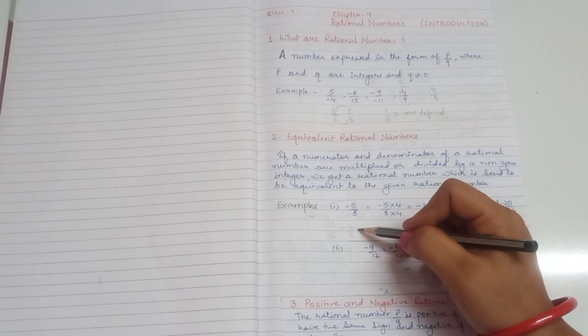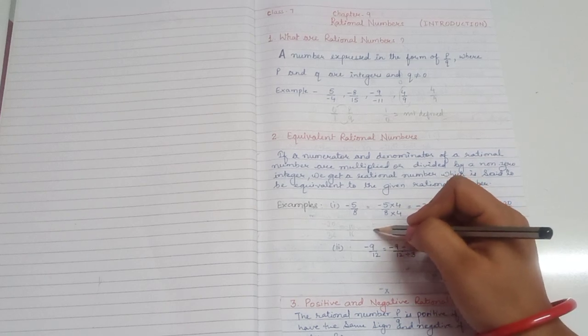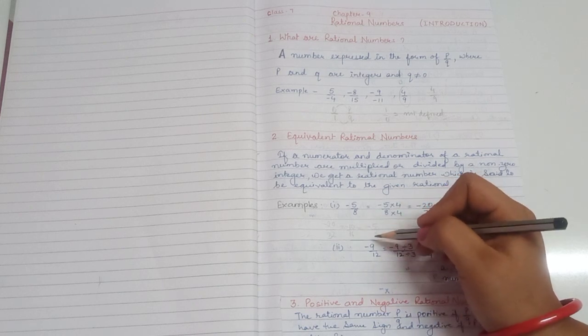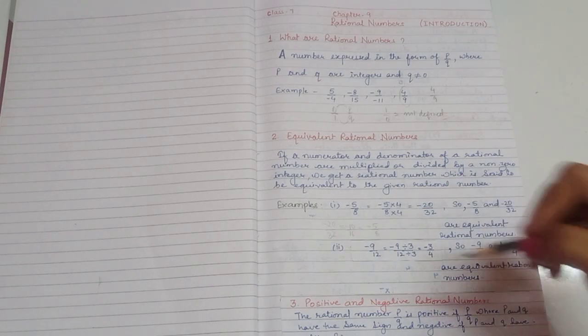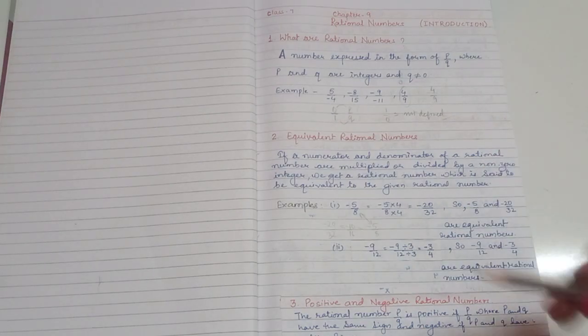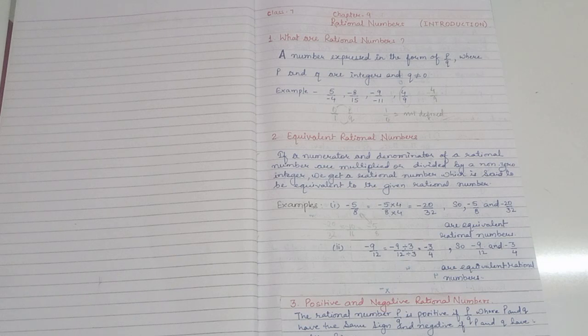Again I need to cancel it, so we are getting minus 5 by 8. 5 2s are 10, 5 2s are 10 and 2 8s are 16. So we are getting the same rational number. It says that minus 5 by 8 and minus 20 by 32 are both equivalent rational numbers.